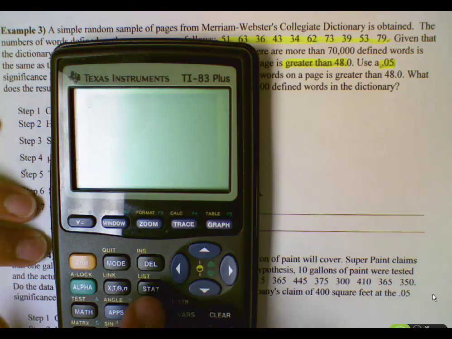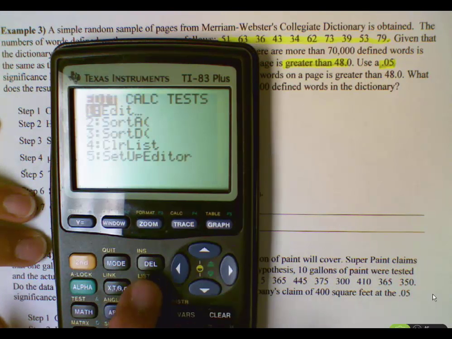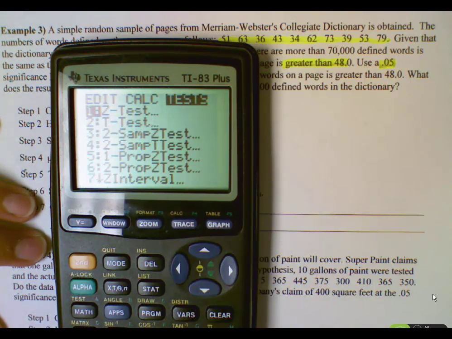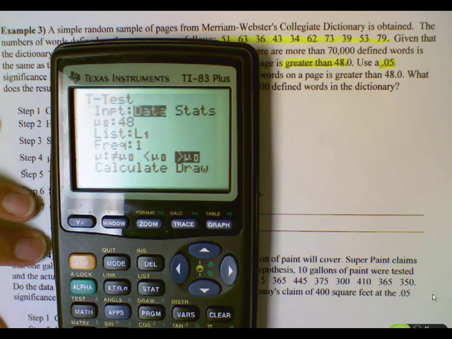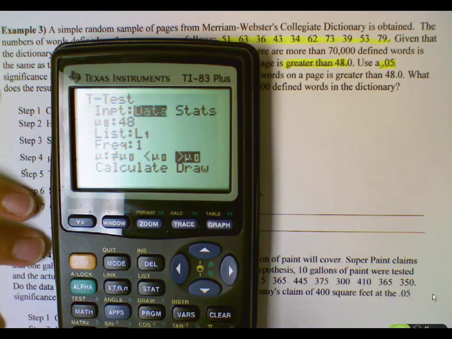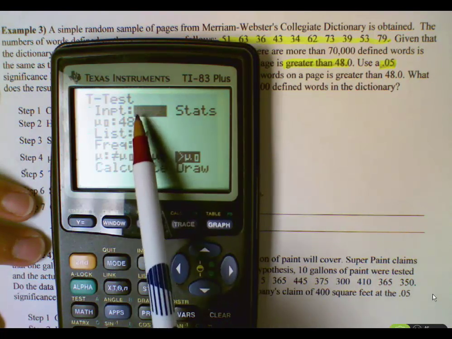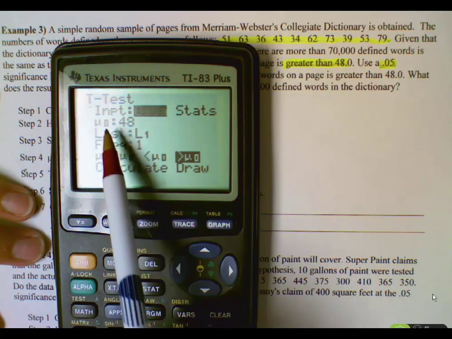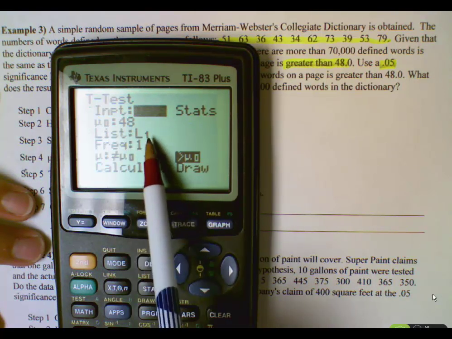And I need to tell the calculator that I want to run a t-test on data that I've put in list one. The mean in the null hypothesis is 48. I've put my data in list one.